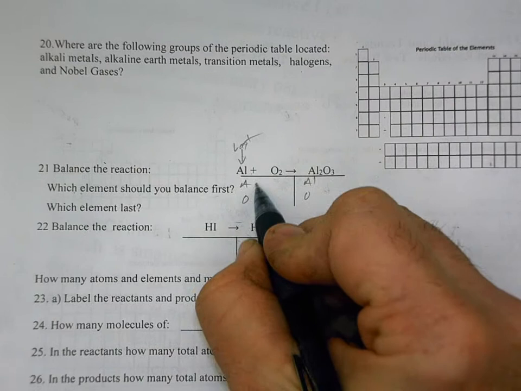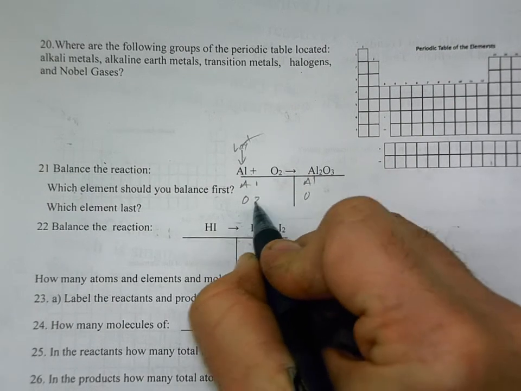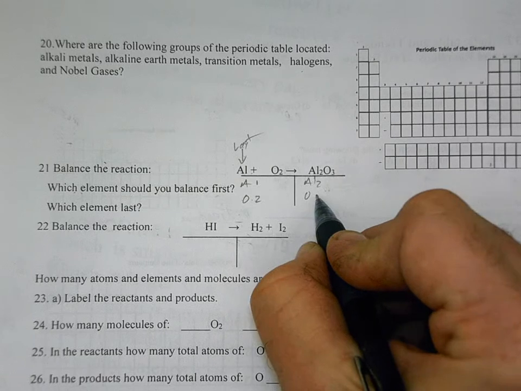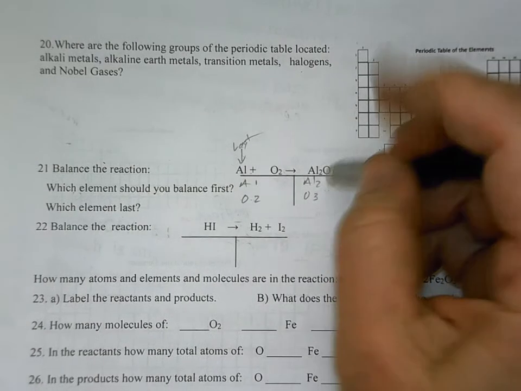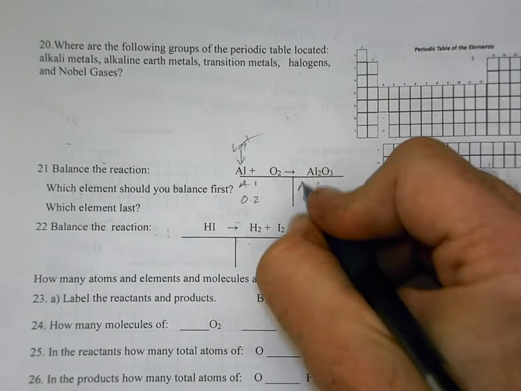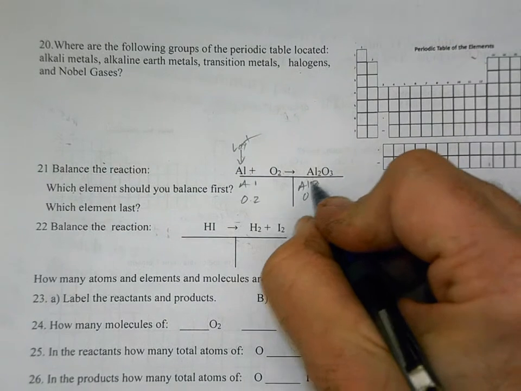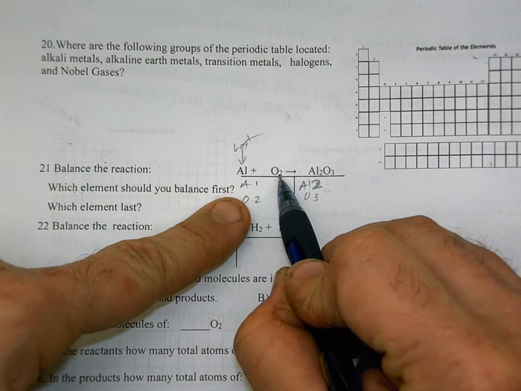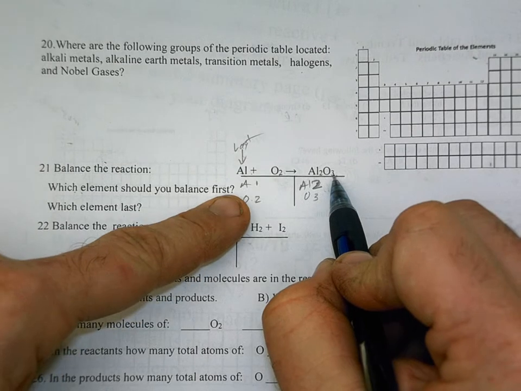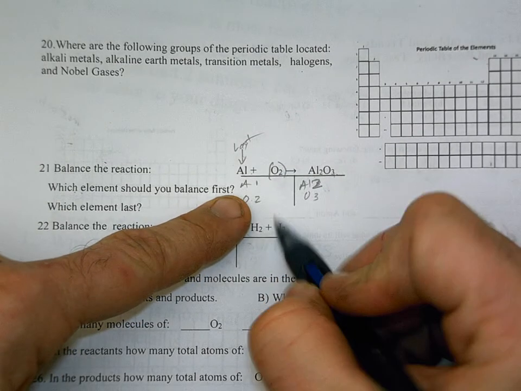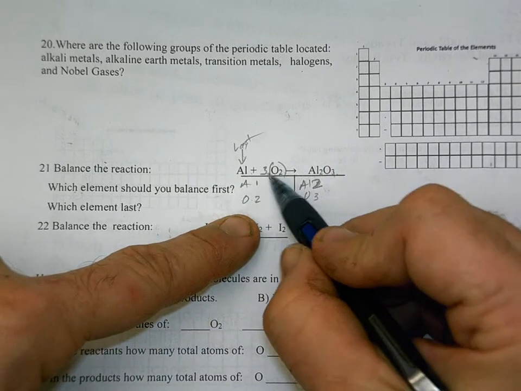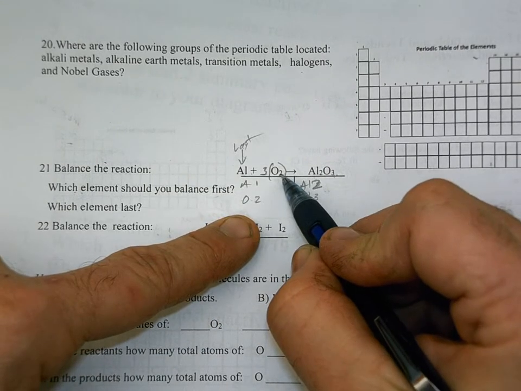We've got 1 aluminum and 2 oxygens on this side. We've got 2 aluminums there. We've got 3 oxygens here. Did I do that right so far? Let me redo this. So there's, no, 2 of those. Okay, so what's the smallest number that both 2 and 3 go into? So 2 times what is 6? 3. And what's 3 times 2? 6. So I'm going to cross that off.